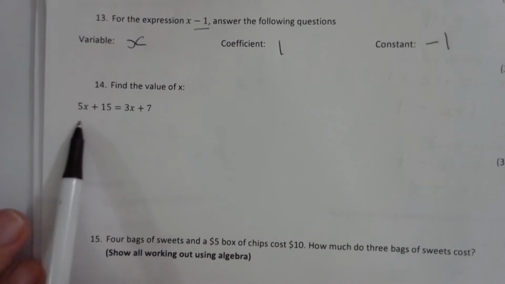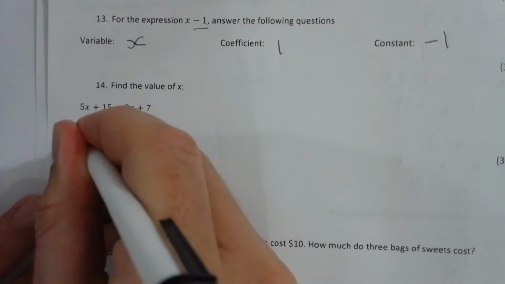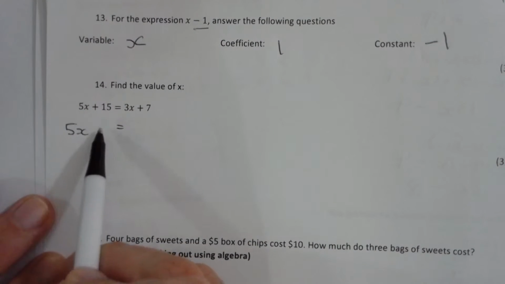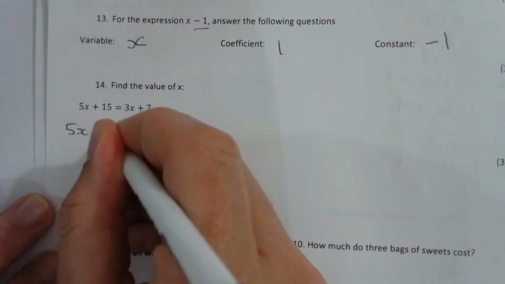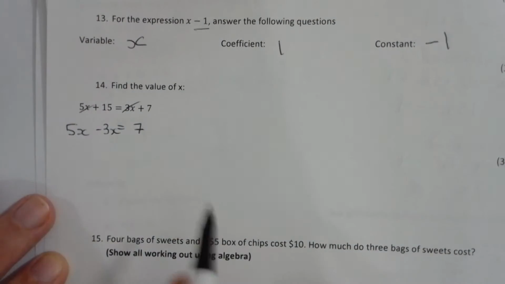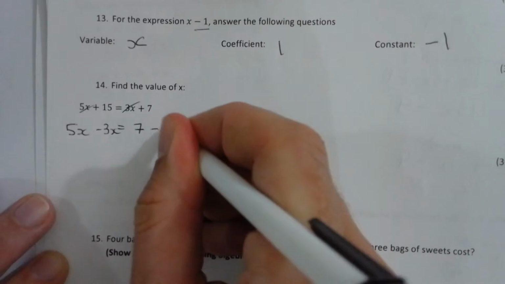Well, the problem here is we've got x's on both sides of the equation. So what we're going to do is, because it's a positive 3x on this side, we're moving it to this side to make it a negative 3x. So I've done that and that. 7 can stay on the right hand side. Because it's a plus 15, you move it to this side to make it a negative 15.